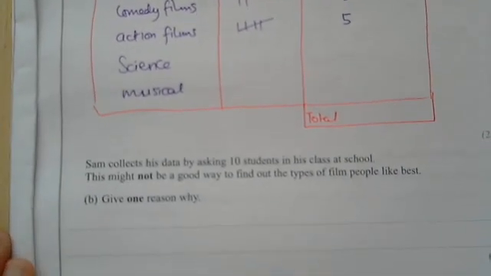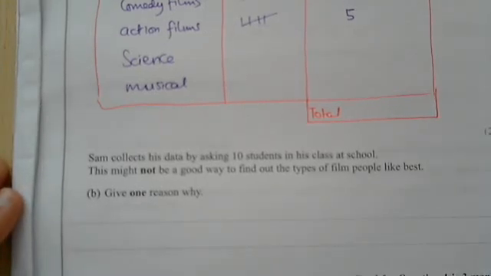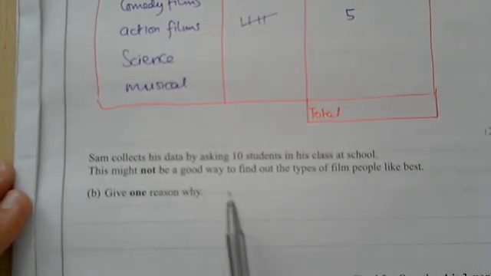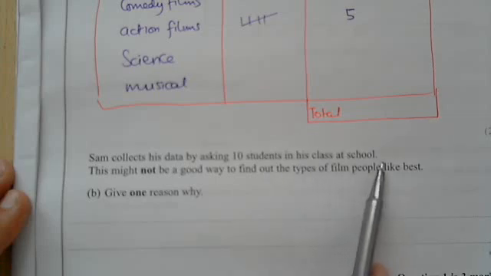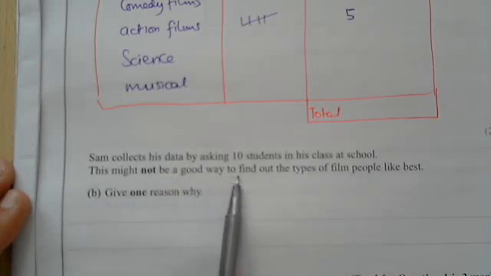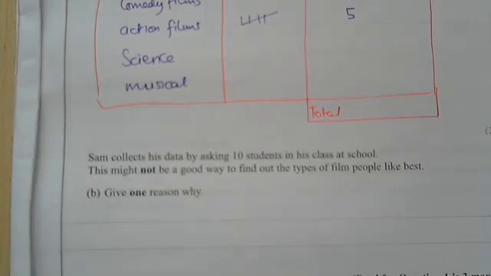Okay, next question. It says here, Sam collects his data by asking 10 students in his class at school. This might not be a good way to find out the types of film people like best. Give one reason why.